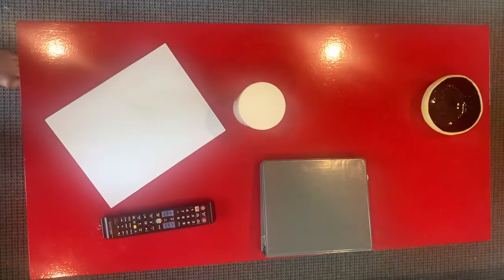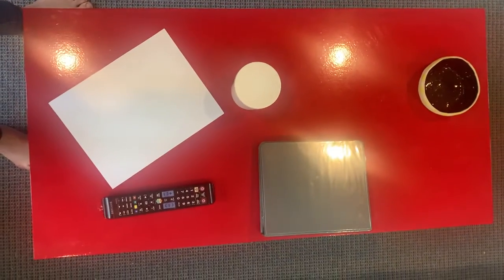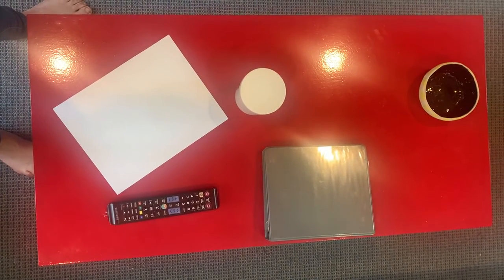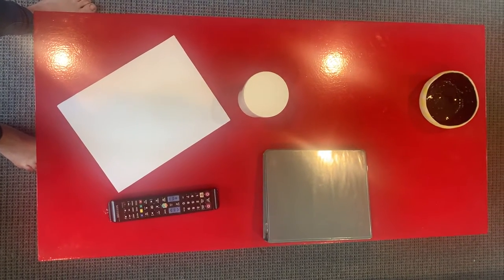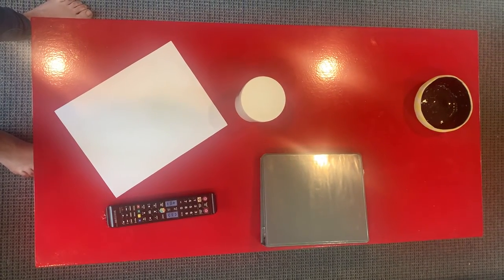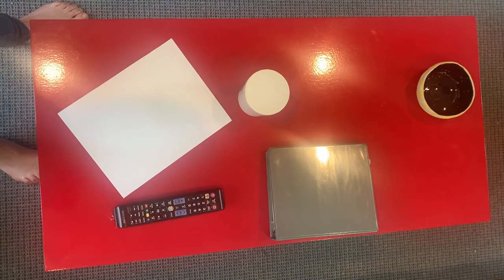Second grade. So, what do you think about this table? Is there something you're thinking? What stands out? Do you see the shapes? Today, you're going to have a scavenger hunt to find shapes in your house. What shapes do you see at the table, and how do you know those are important shapes?